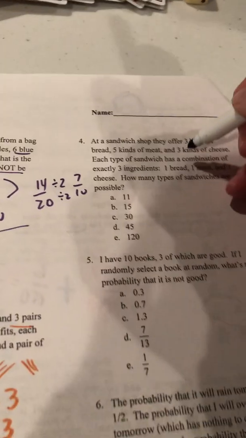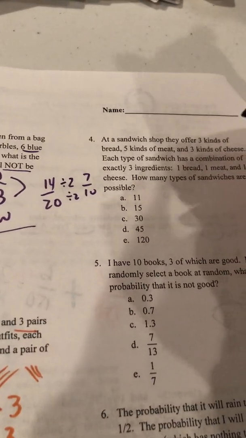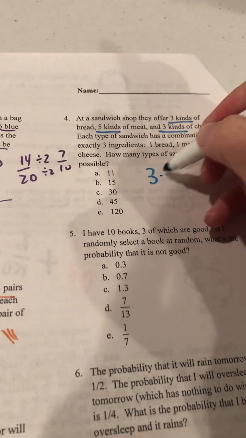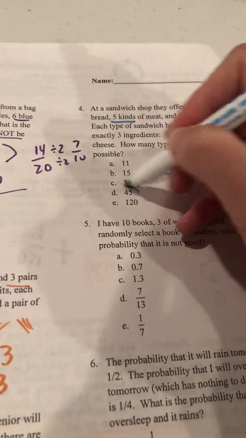Okay, the next one, again, number 4, here's the how many combinations can I get, right? So I've got 3 kinds of bread, 5 kinds of meats, and 3 kinds of cheeses. 3 times 5 is 15, times 3 is 45.